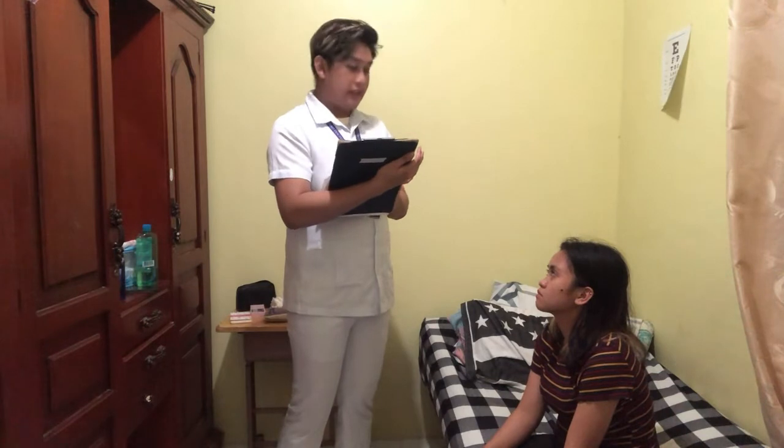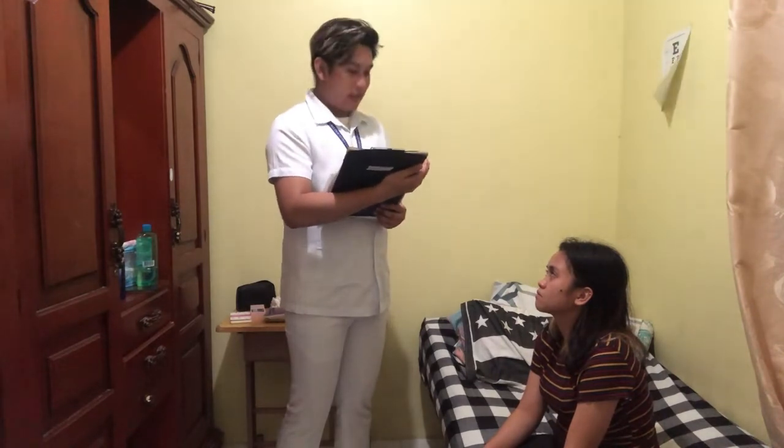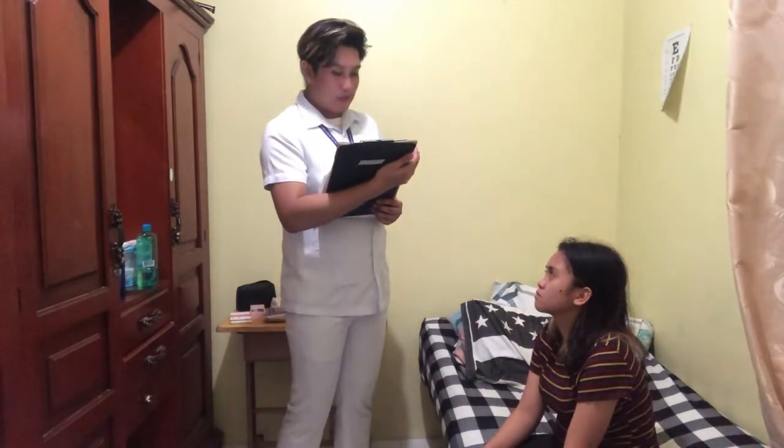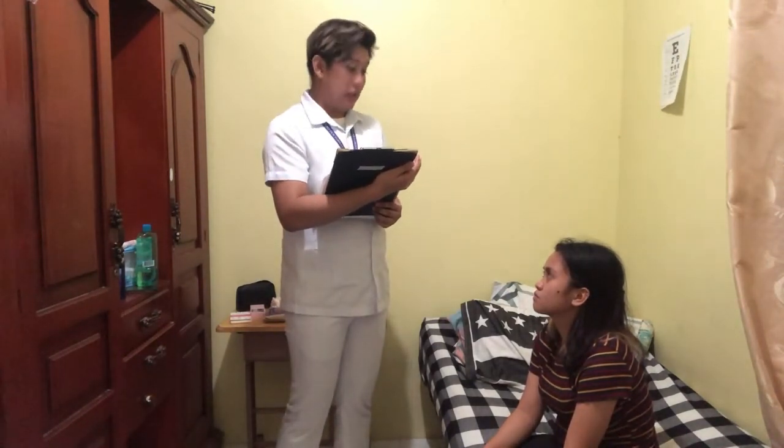But before I leave, I just want to give you some advice on how to keep your internal organs healthy. First, eat healthy foods as much as possible. Avoid drinking too much alcohol or hard liquor because it may cause damage to your liver.